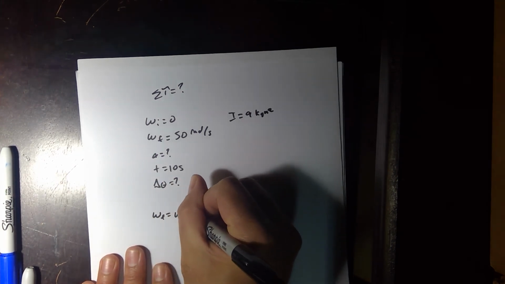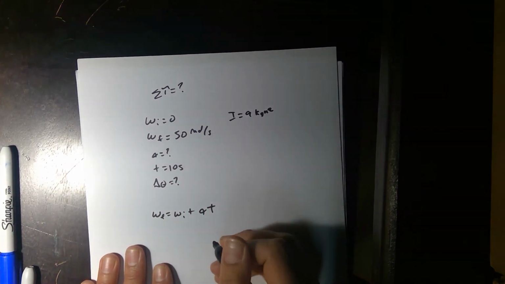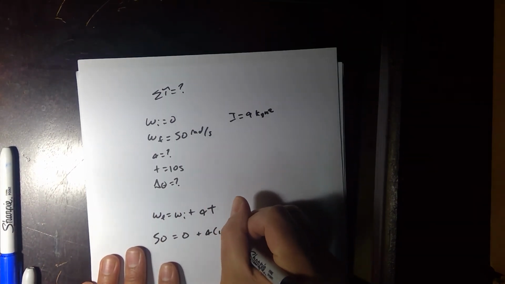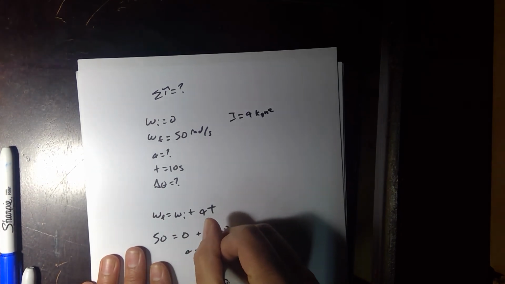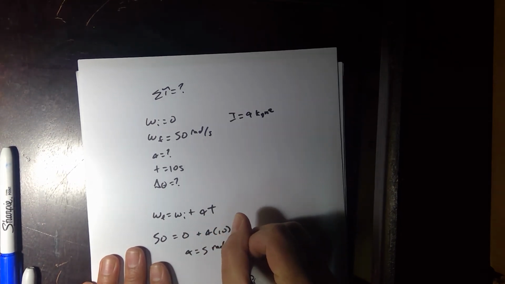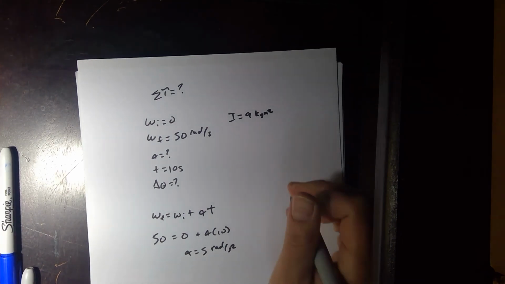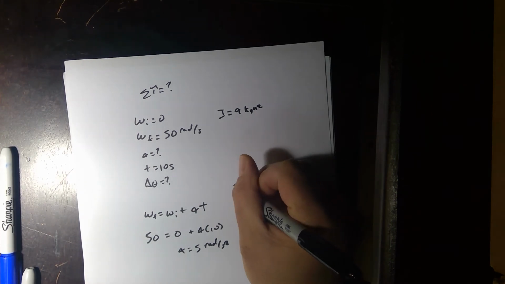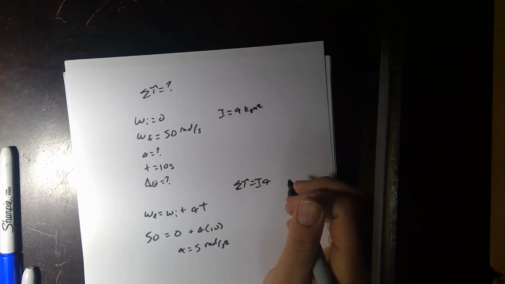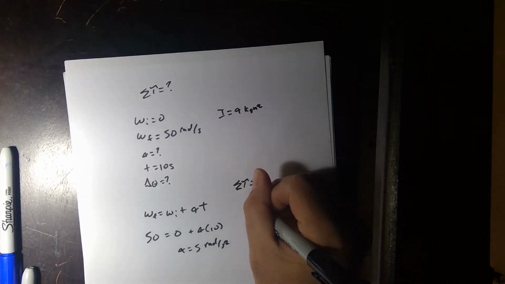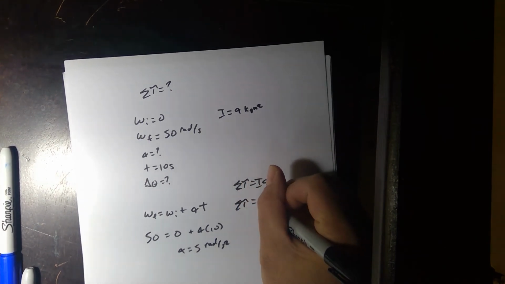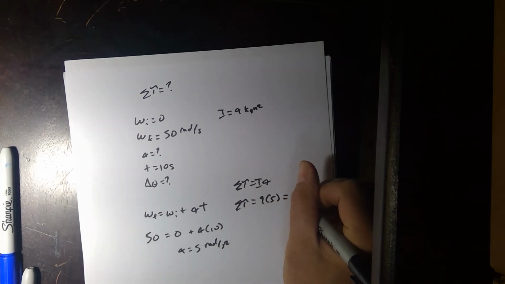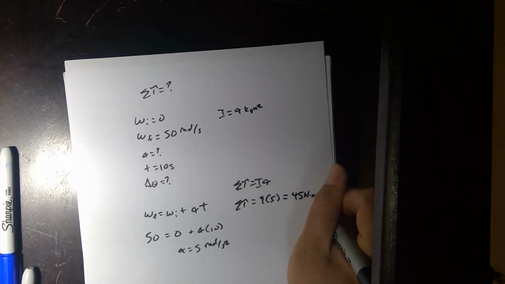Going to the kinematics equations, that'll get me alpha. 50 equals 0 plus alpha times 10. Divide both sides by 10. I'm getting an alpha of 5 radians per second squared. Over to this, sigma tau equals I alpha. So it's a combination of a kinematics and a dynamics problem here. We can get sigma tau pretty easily simply by doing the 5, doing the 9, multiplying it by the 5. And I guess we will need a torque of 45 Newton meters.